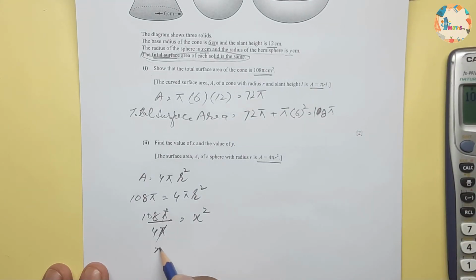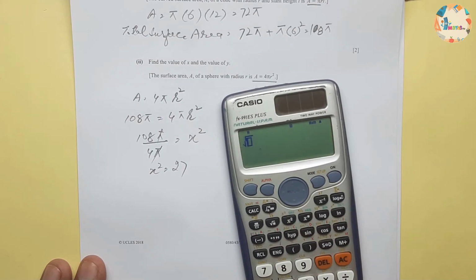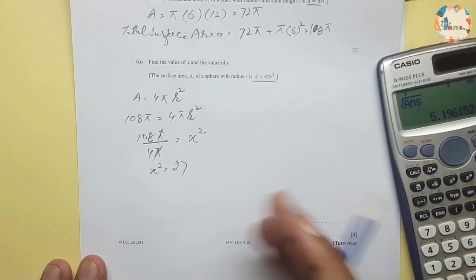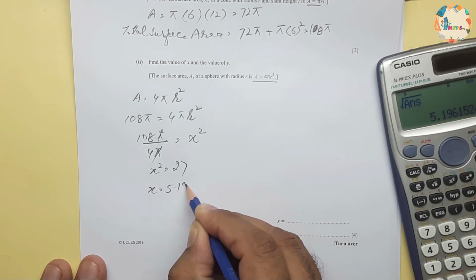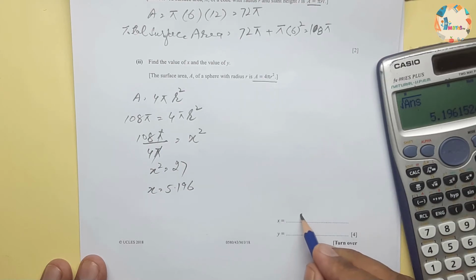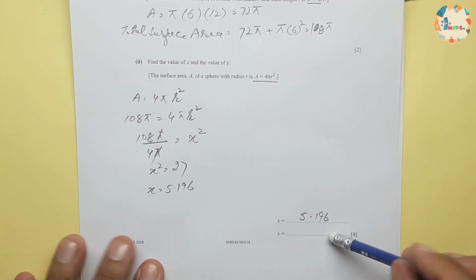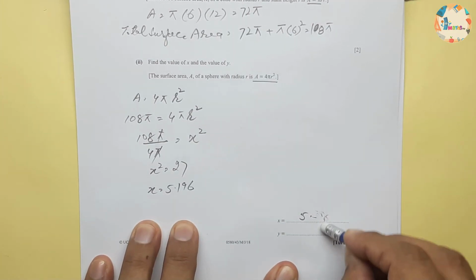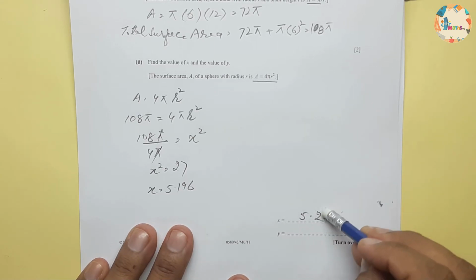So x squared is 27, and x is the square root of 27, which is 5.196. We can write the rounded answer as 5.2.